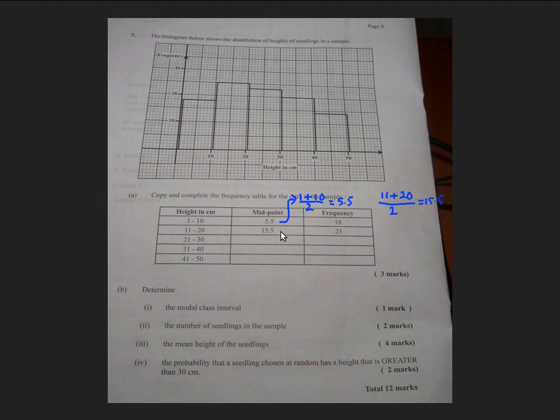So that's this one here. And the frequency is 25, because here we have 20, 21, 22, 23, 24, 25. So there are 25 seedlings with a height in the range of 11 to 20 centimeters.